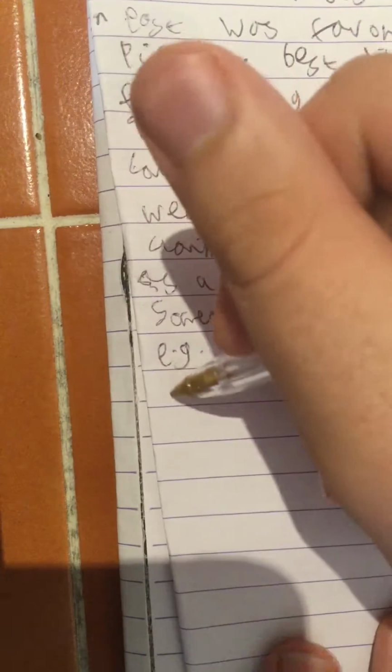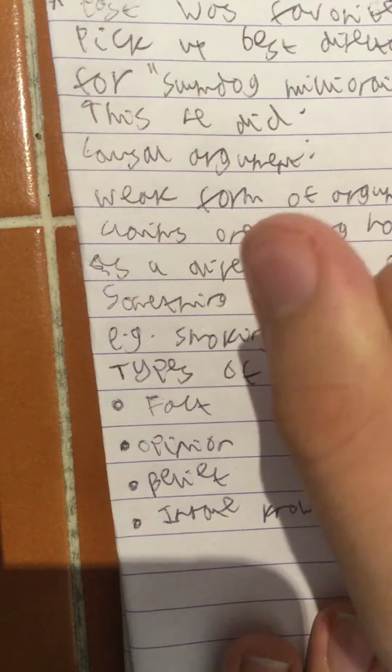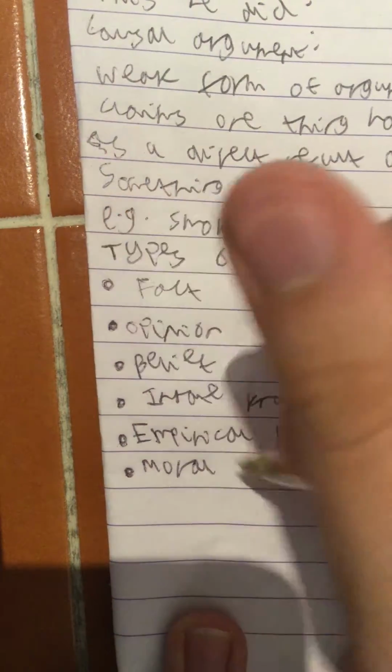So the types of knowledge you need to know are fact, opinion, belief, innate knowledge, empirical knowledge, moral values, and truth and falsity.